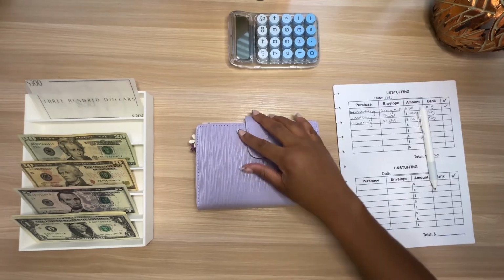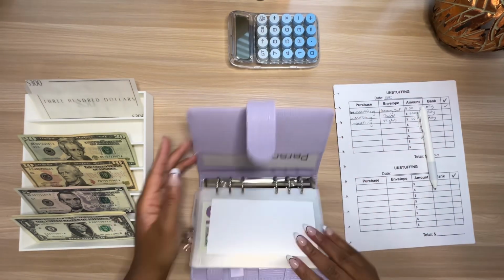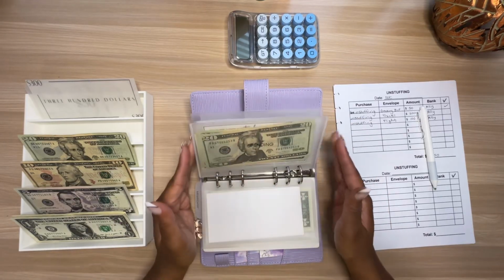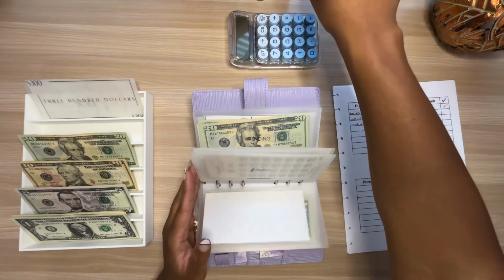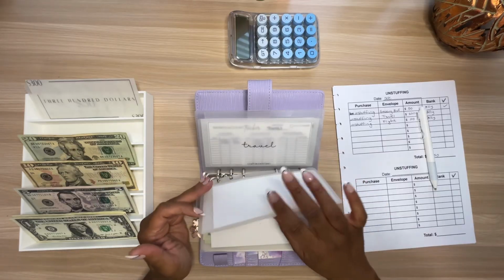Next, I'm going to my personal envelope and going to go to travel. This travel envelope is more of a general one, like if I want to go for a trip. I'm going to use this for whenever I go visit my family, versus my travel binder. I'm using that for my sister's bachelorette party.